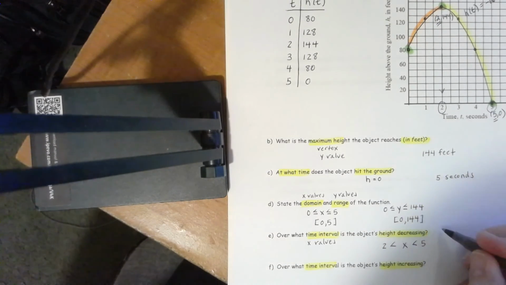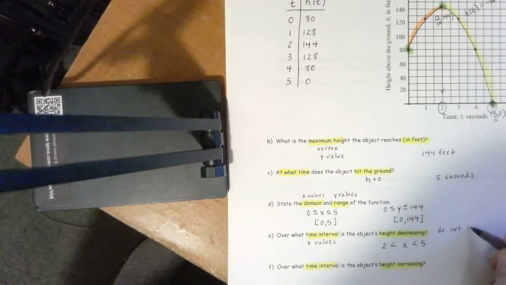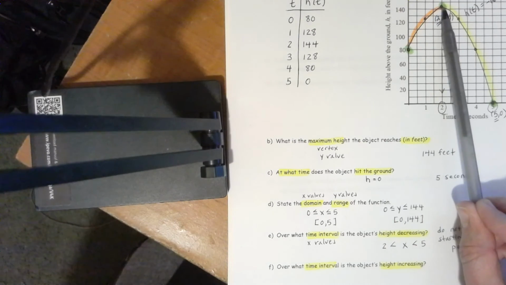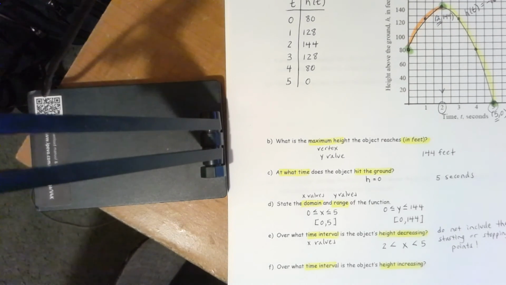Remember, do not include the starting or stopping points. If we were going to include that, we would put an equal sign here, but we do not include it. Decreasing starts right after we've reached the vertex.